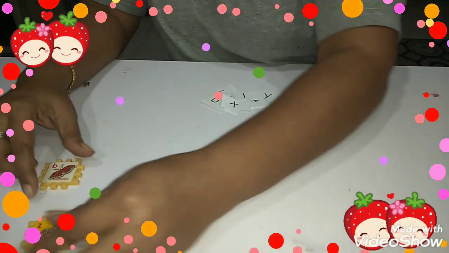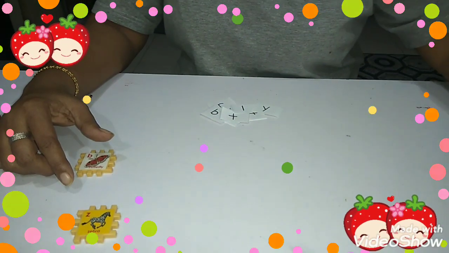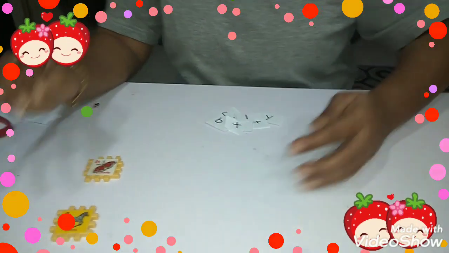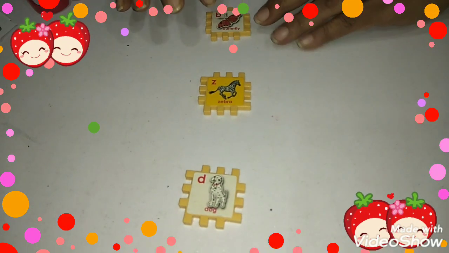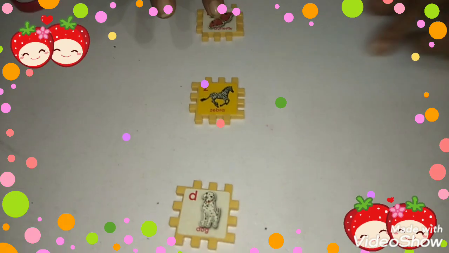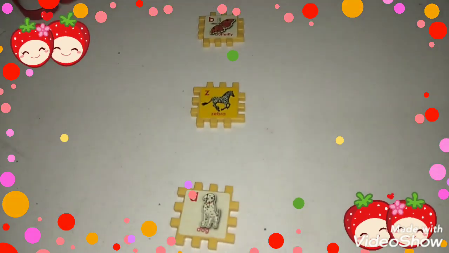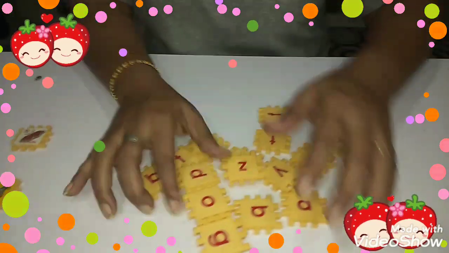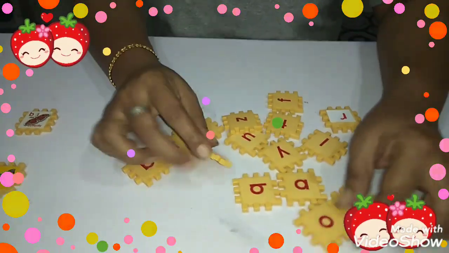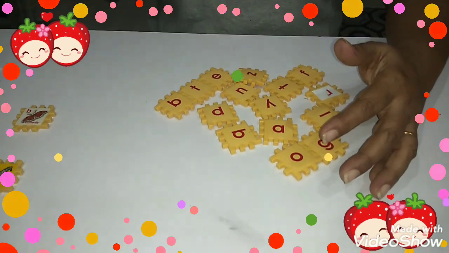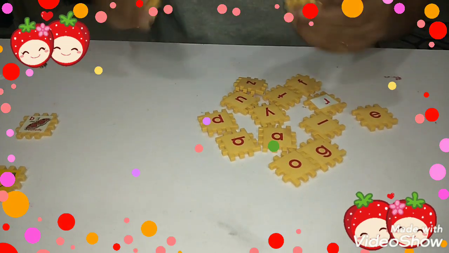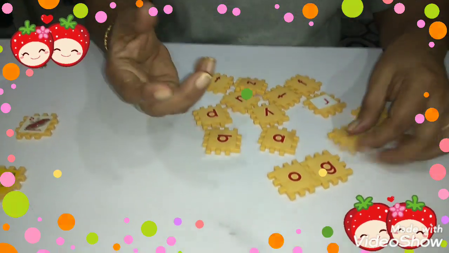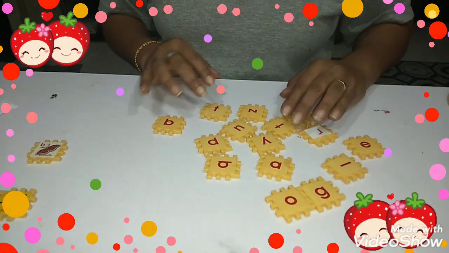I do have zebra. All right, I do have dog over here, right? So what happens? Okay, what happens? So we have introduced to the child only one picture with one word. Now I'm going to give them many letters for them to form to match with this picture. All right, okay, besides matching, as I said, they can also use this as a game to improve their fine motor skills and things like that.